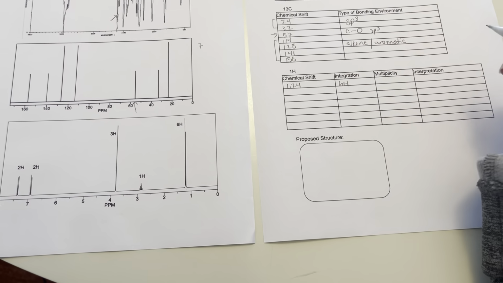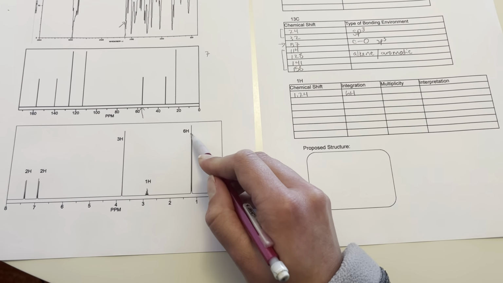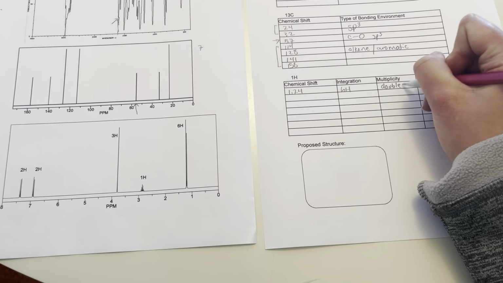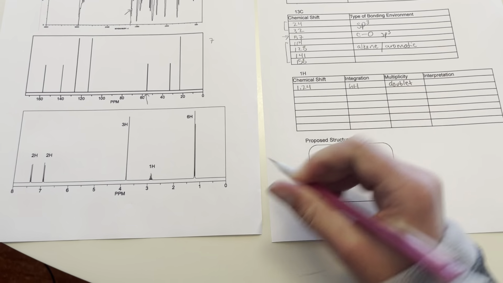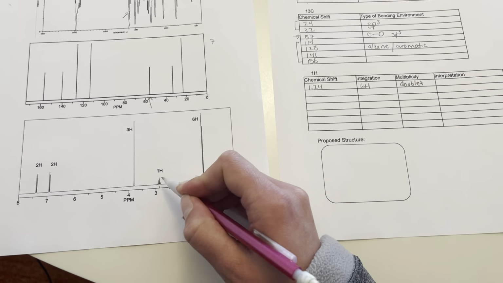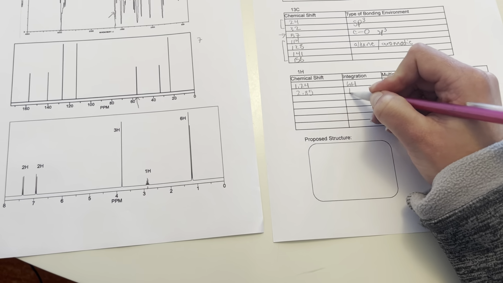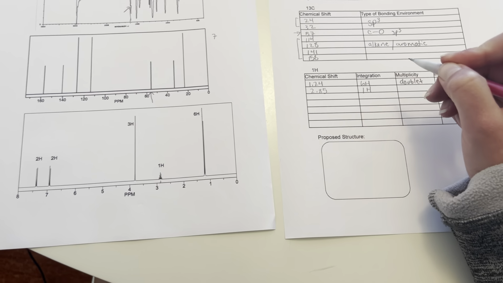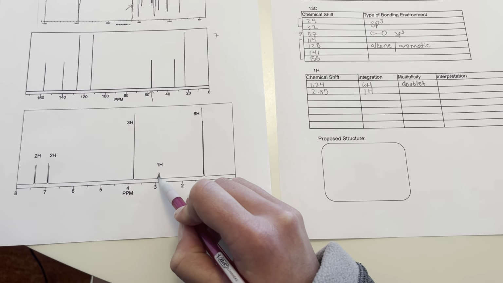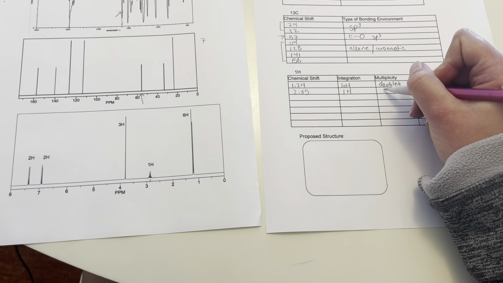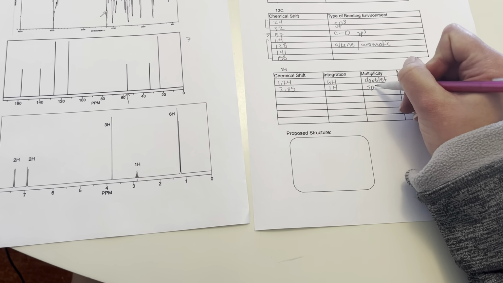It looks like there are only 2 peaks here, so that's going to be a doublet. The next one is about 2.85. It's 1H, and it looks like there are 7 peaks, so a septet.